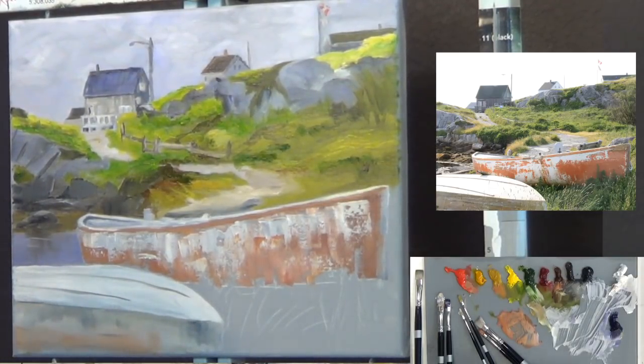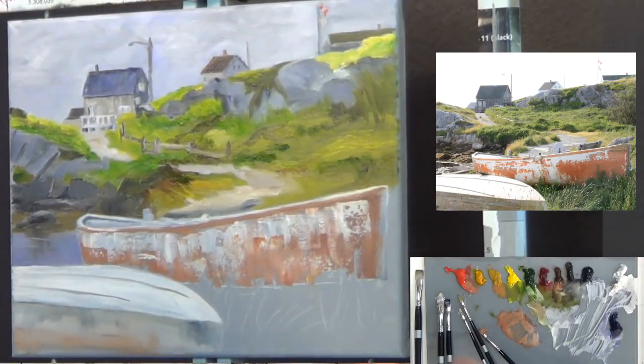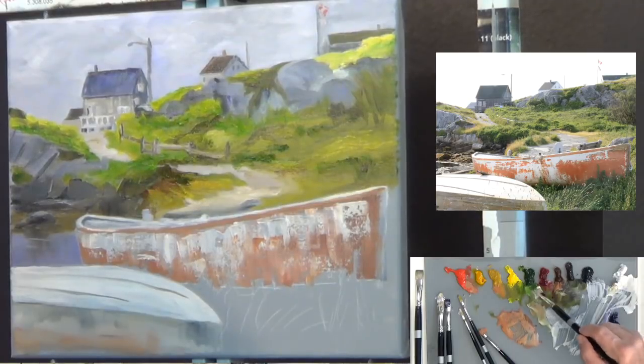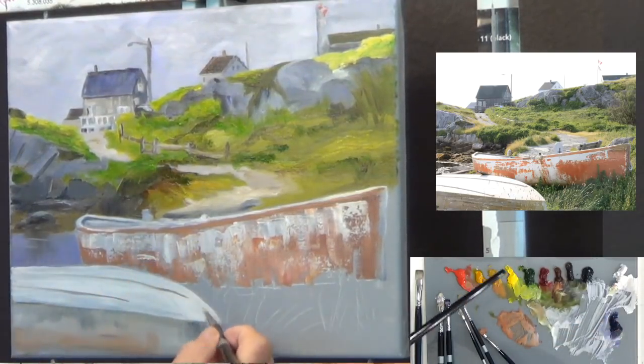Okay, folks, we're zeroing in on this thing now. We're going to finish it up fairly quickly. I've got this, all this area down here needs, excuse me, I'm having trouble with my voice. Sorry, folks. Needs grasses. So I'm just going to mix up some colors here that look like they're colors that are close to what's in the painting.